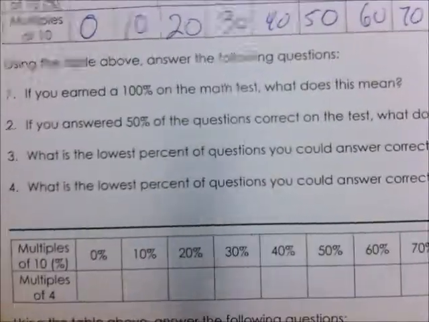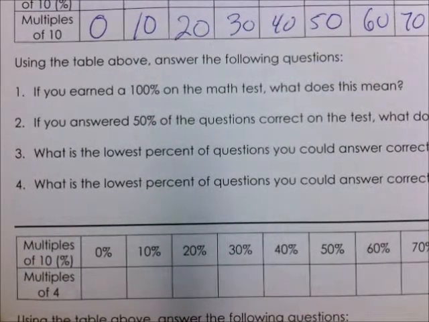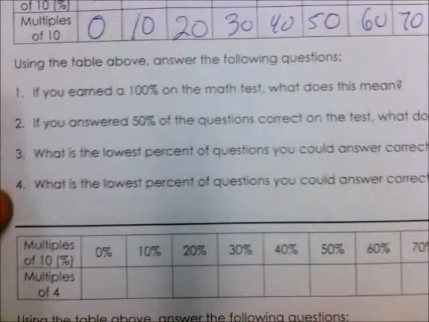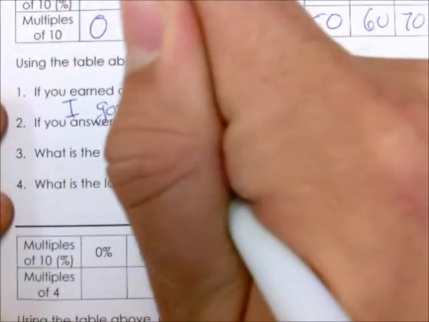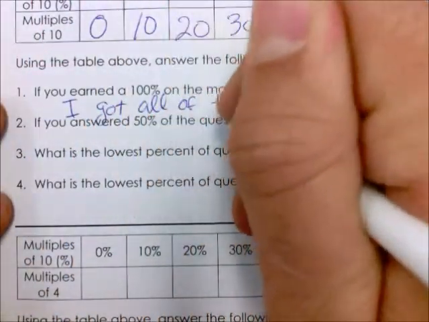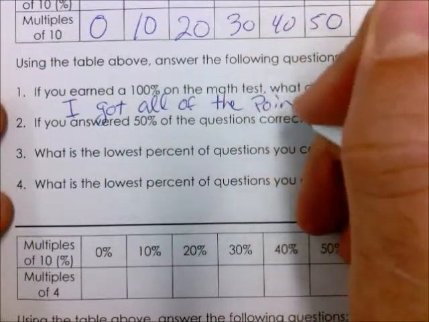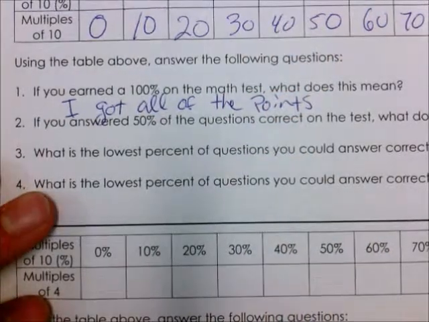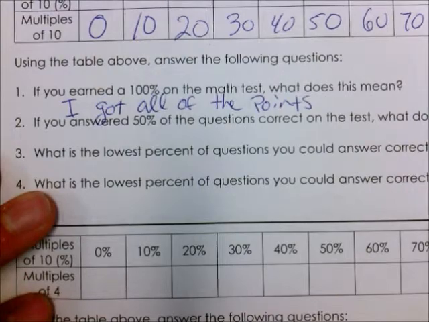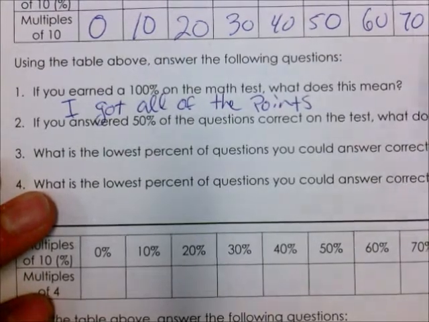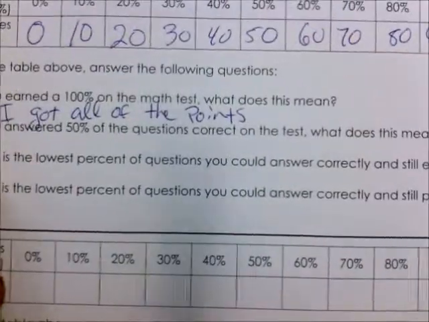So the couple questions that go along with this. If you earned 100% on the math test, what does this mean? Well, it means I got all of the points, or I got everything correct. Number two, if you answered 50% of the questions correct on the test, what does this mean?